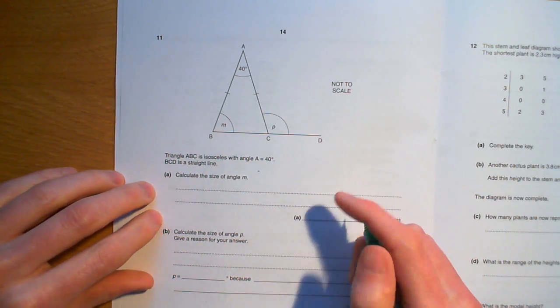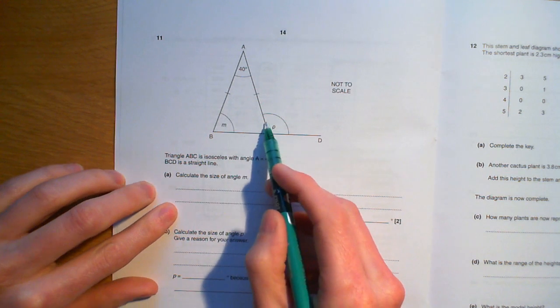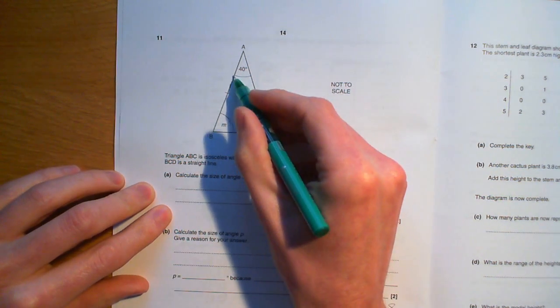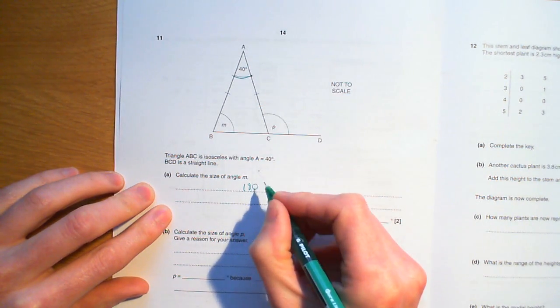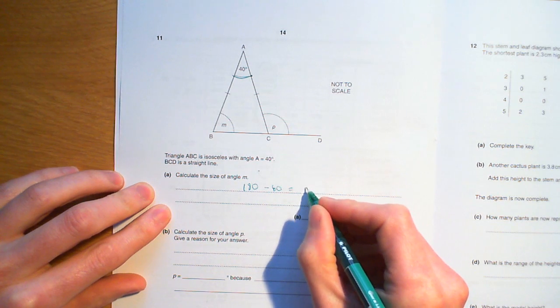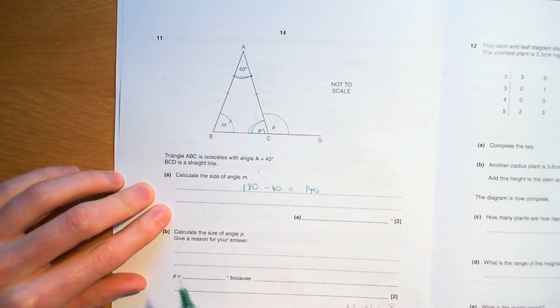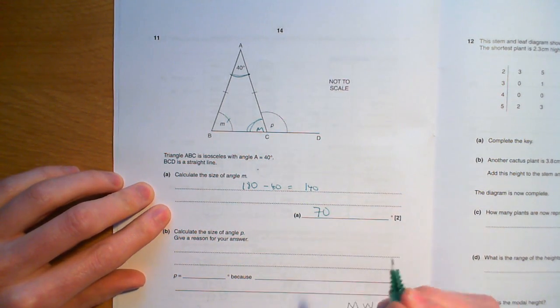Question 11. ABC is an isosceles triangle, so those are going to be the same. Calculate the size of angle M. That's 40. I've got 180 altogether. Take away the 40, leaves me 140. That's going to be shared equally between M and another M, isosceles. So 140 divided by 2 is 70 degrees.